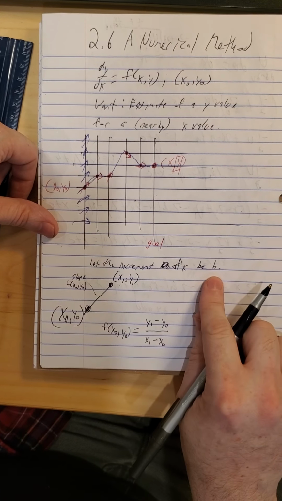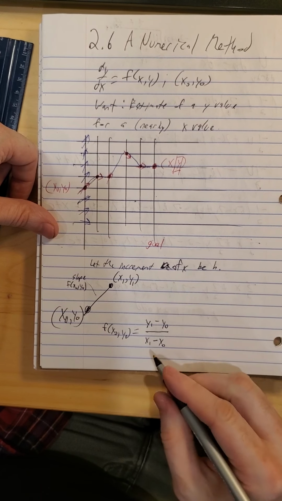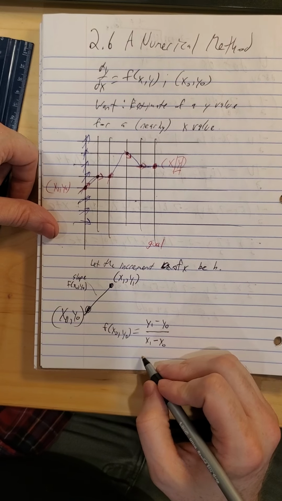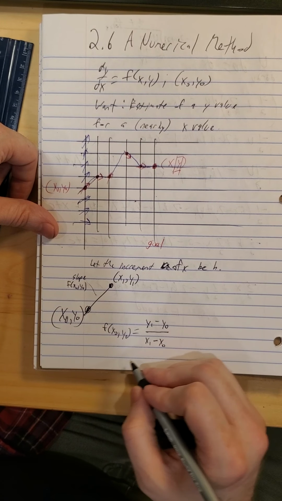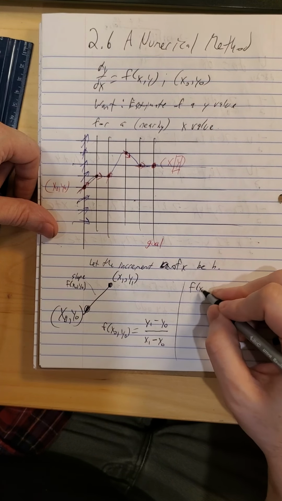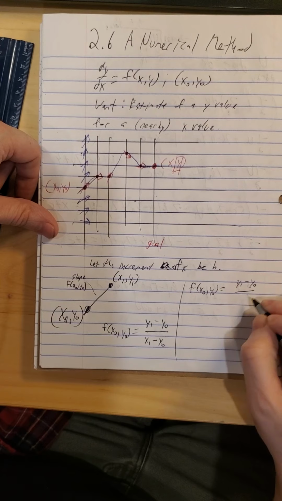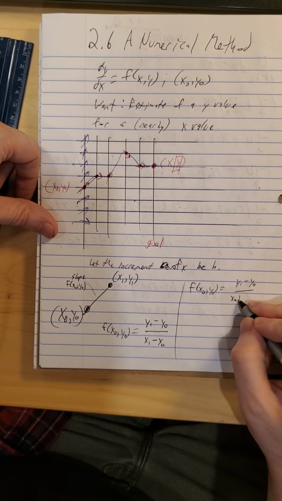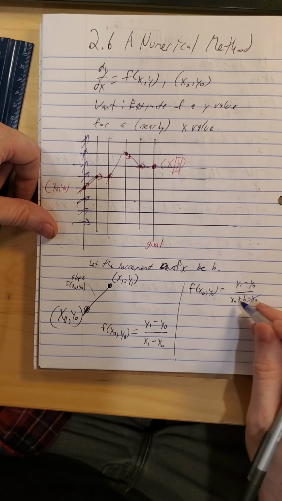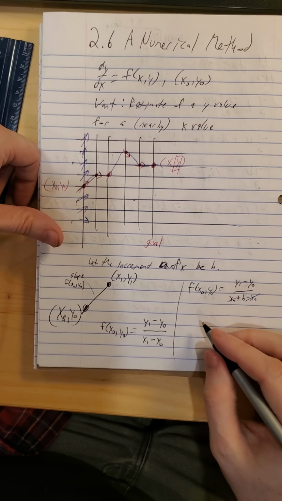If our change in x is said to be h, x1 could also be expressed as x naught plus h. So then I can say f of x naught, y naught is y1 minus y naught over x naught plus h minus x naught. So notice the x naughts are going to bail on us.